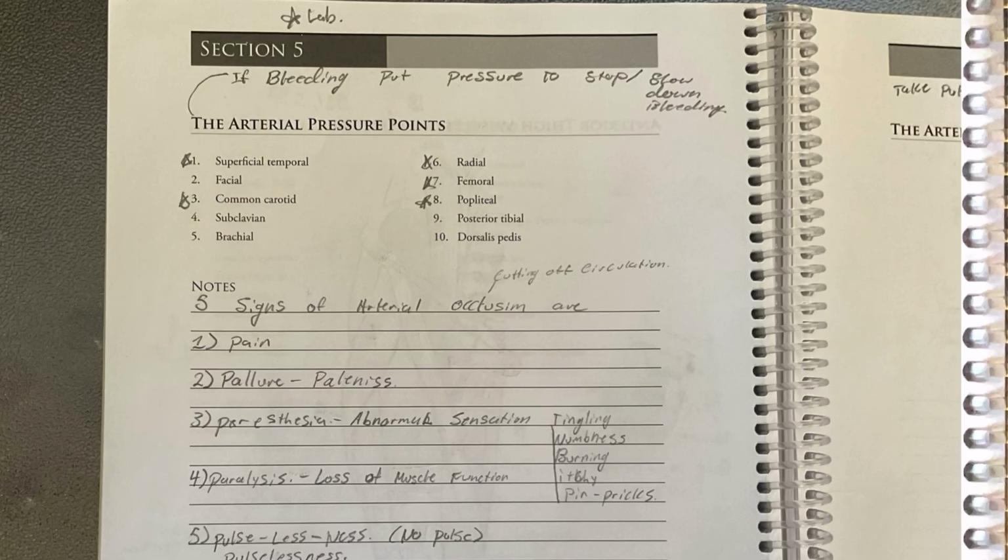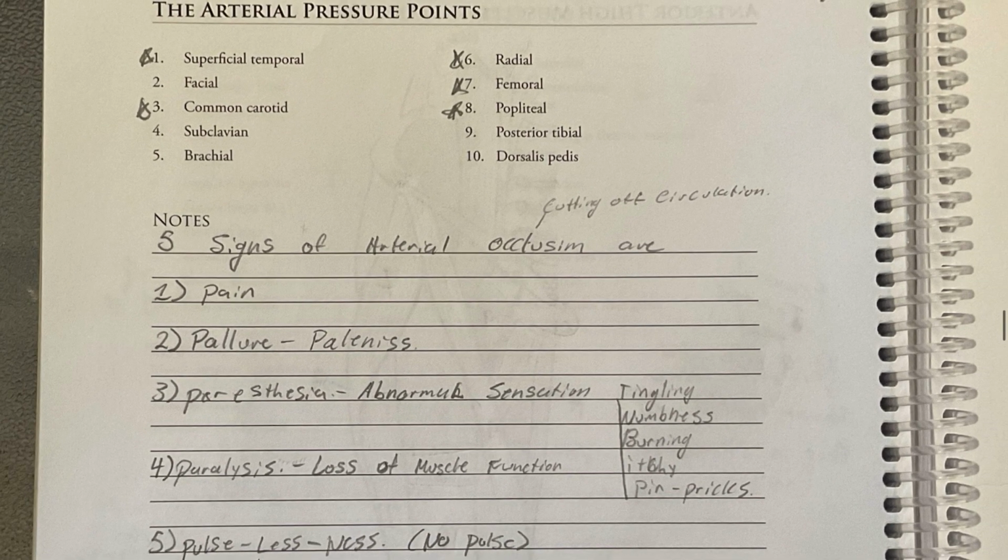Hey everyone, in this video we're going to be covering the arterial pressure points. I wanted to share with you my notes from when I took the course. So in your book on page 192, this is where you can put all of your information.